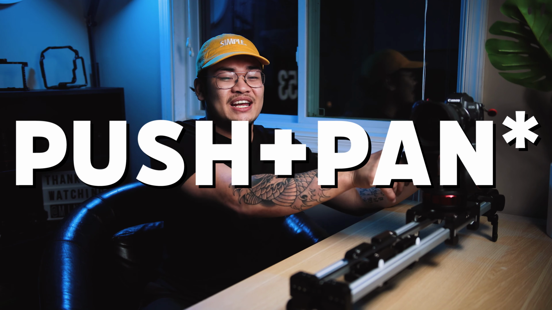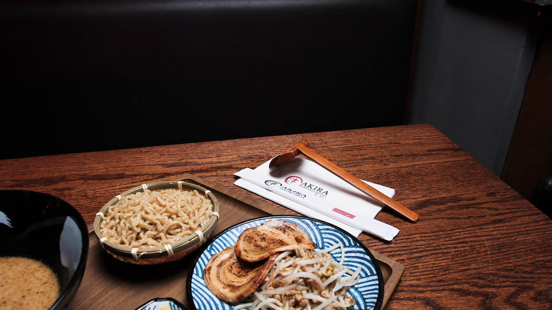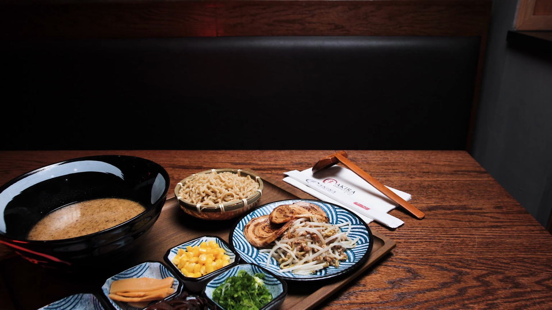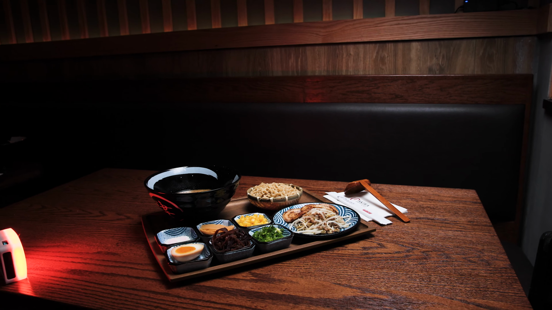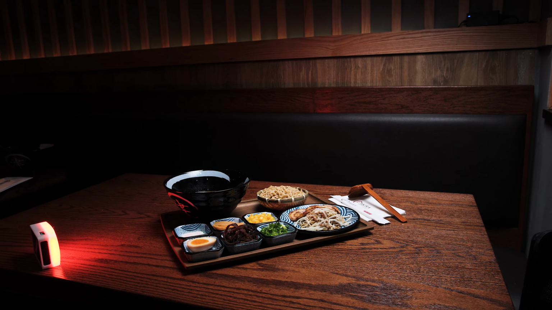Another one that I love is a pan in an orbit, which is also another reveal. This shot here of this ramen looks absolutely amazing. I started off with the logo and the brand name, and I just kind of pulled it back while orbiting the camera, like turning it a little bit. You can see that it looks absolutely amazing right there. And I don't know, it just looks really good.